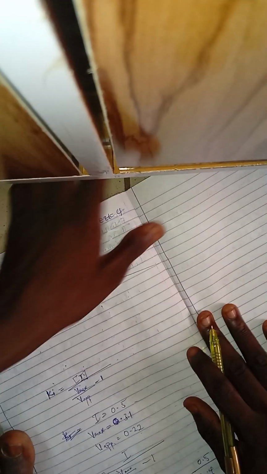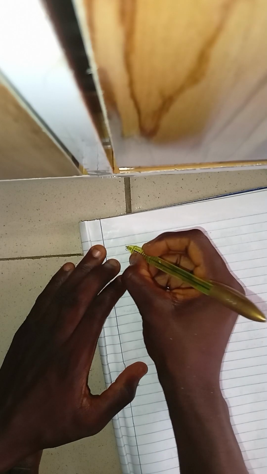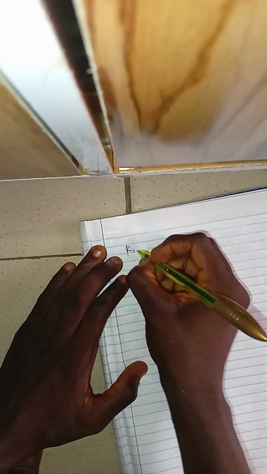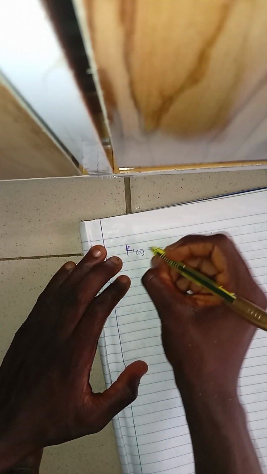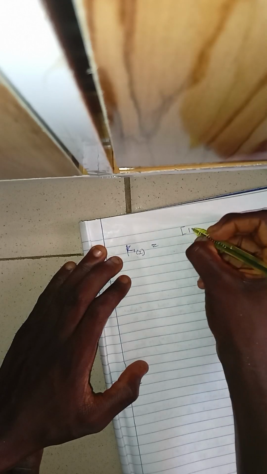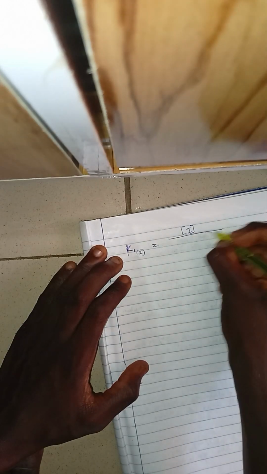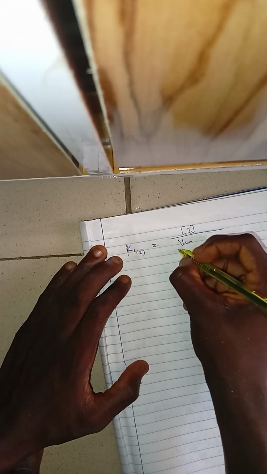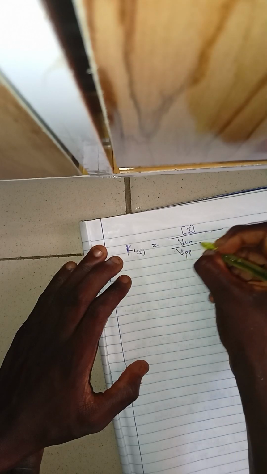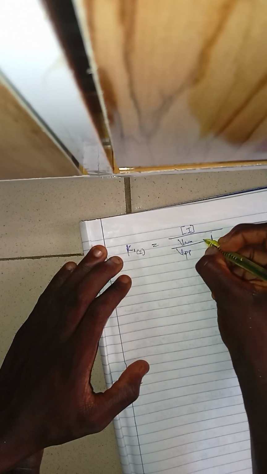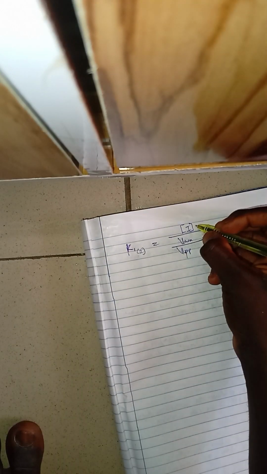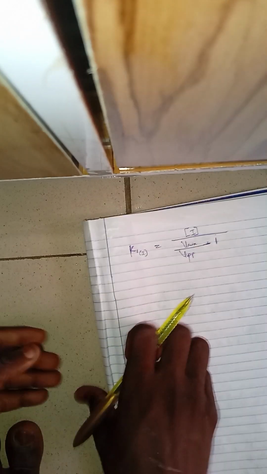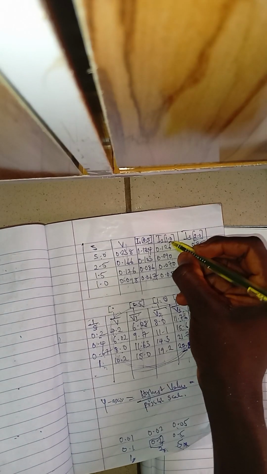How about for the second one? You do the same thing. Ki for the second inhibition will be what? Use the same formula: the concentration of the inhibitor all over the original Vmax over the Vmax apparent for that one, minus 1. What's the concentration for the other one? Let's see. Okay, this is it now. For the second one it is 1.